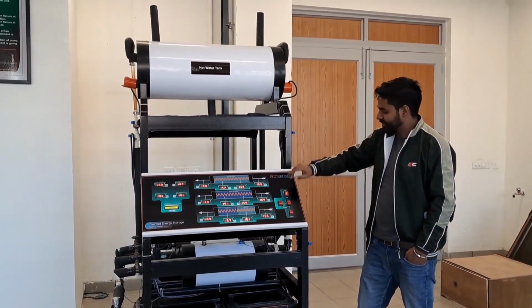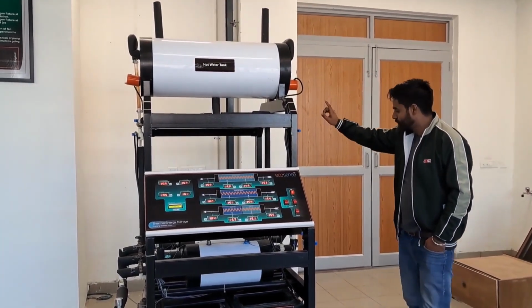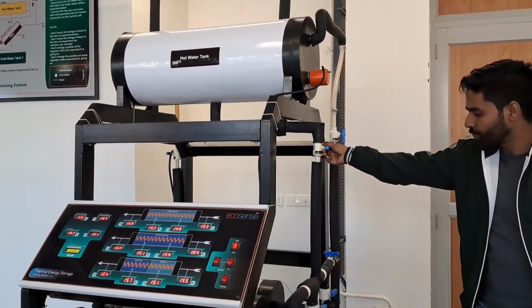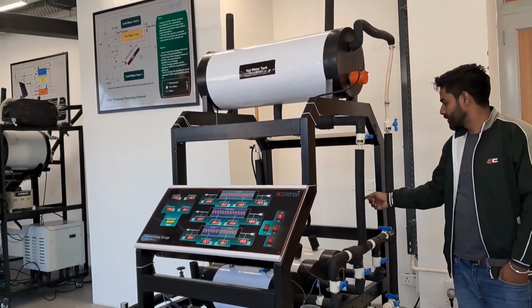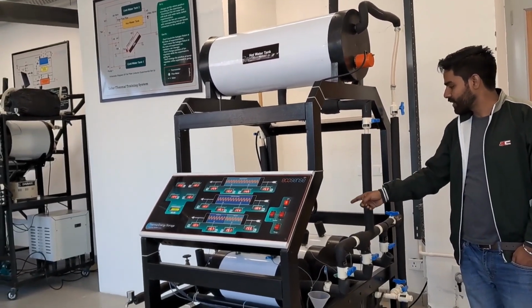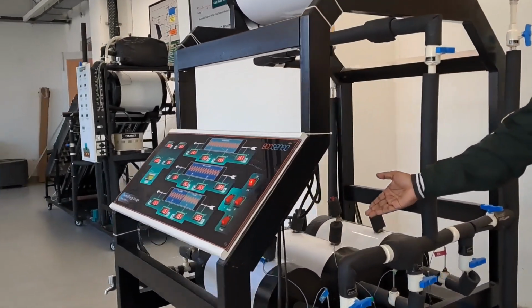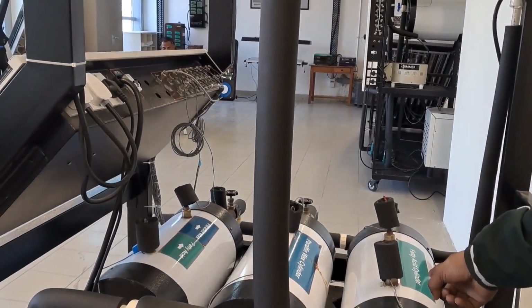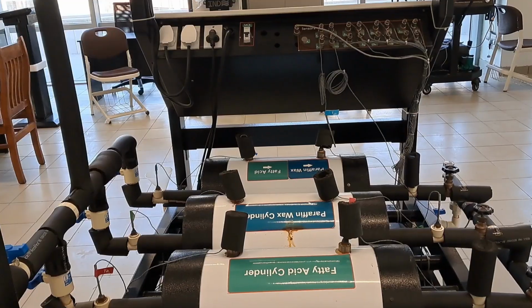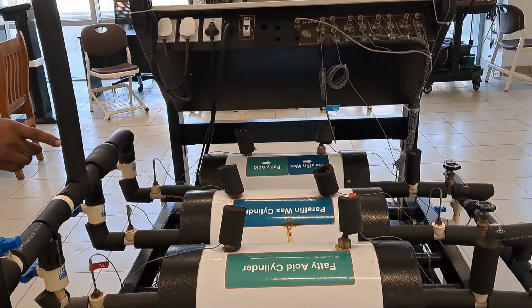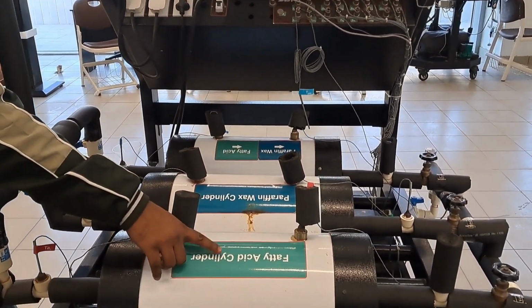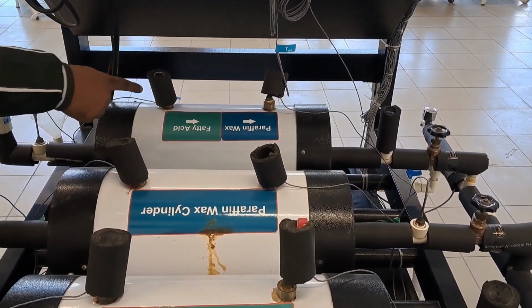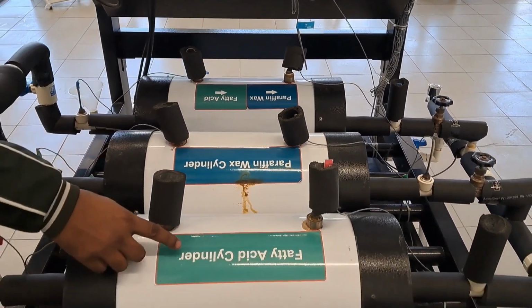To start the charging process, we have to transfer the hot HTF from the hot water tank to the desired PCM cylinder. There are three PCM cylinders available with us. So we can see three cylinders. There is a fatty acid cylinder, there is a paraffin wax cylinder, and there is a cascaded cylinder with paraffin wax and fatty acid half-half.